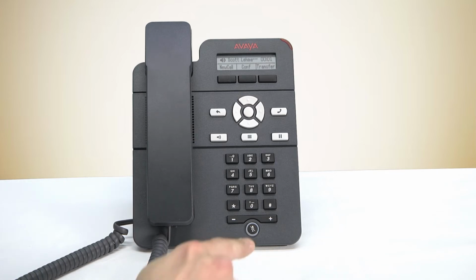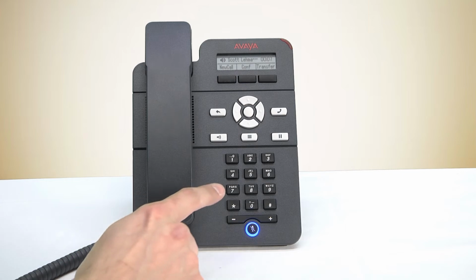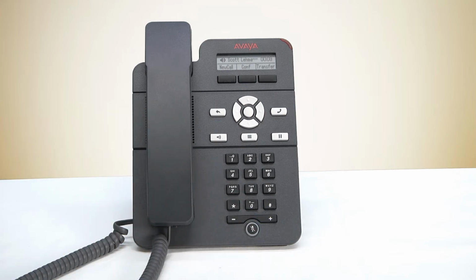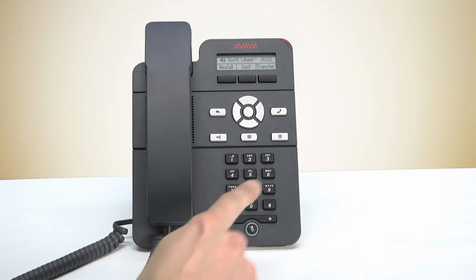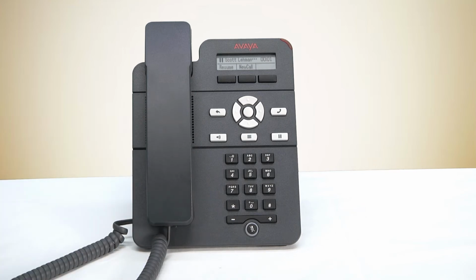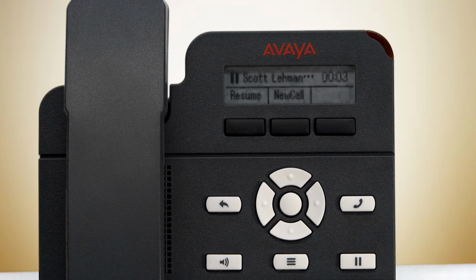A few actions can be taken during an active call. First, you may mute your microphone by pressing the Mute key. You will still be able to hear the other person on the line, but they won't be able to hear you while mute is activated. You can also place a call on hold by pressing the Pause button. To take a call off hold, press the Resume soft key.